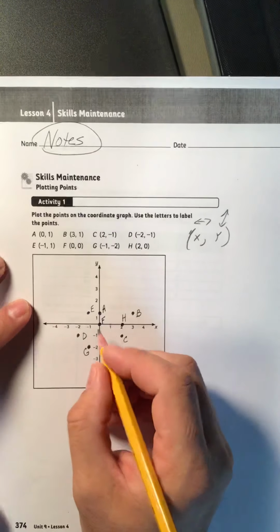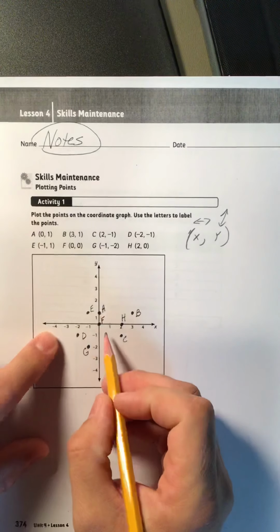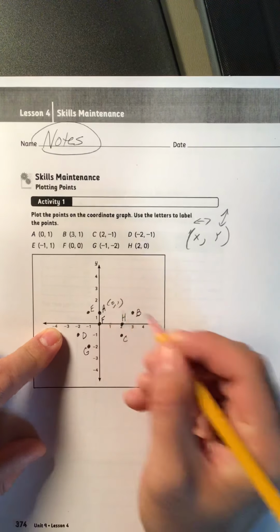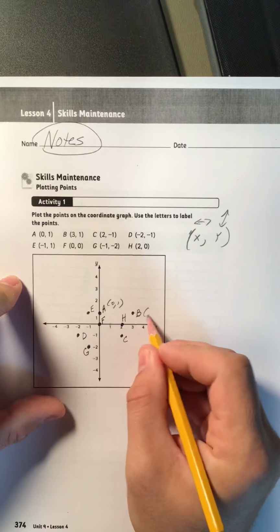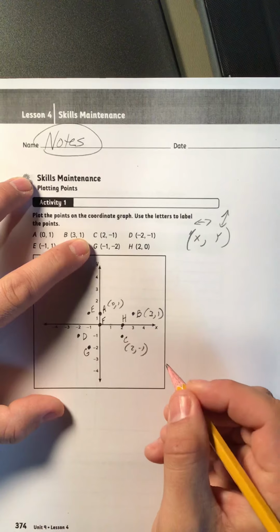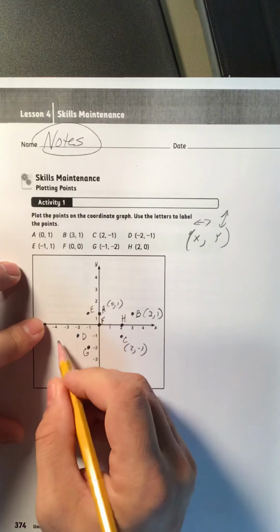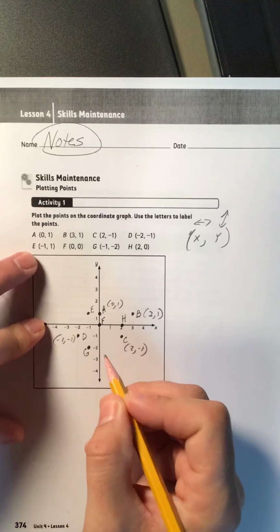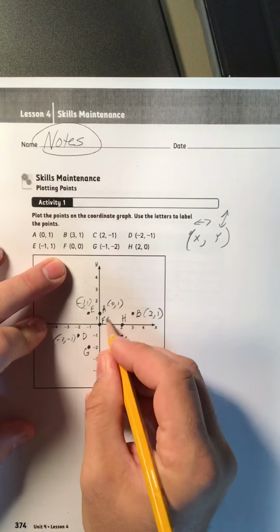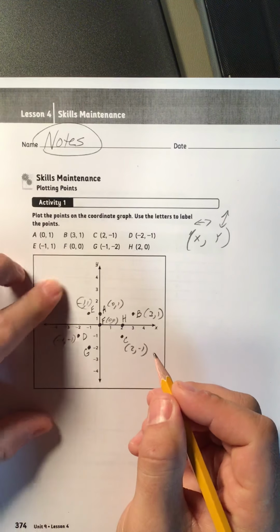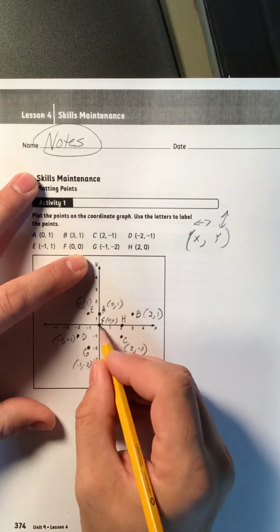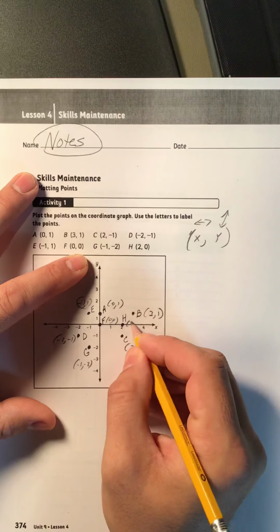So I did plot the points here already for you. I just want you to put the points in there so you grasp where they are at. So A here is 0, 1. B is 3, 1. C is 2 and then down 1, negative 1. D is negative 2, negative 1. E is left 1, up 1, negative 1, 1. F is the origin, 0, 0. G is negative 1, negative 2, and H is 2 and then up 0, so 2, 0.